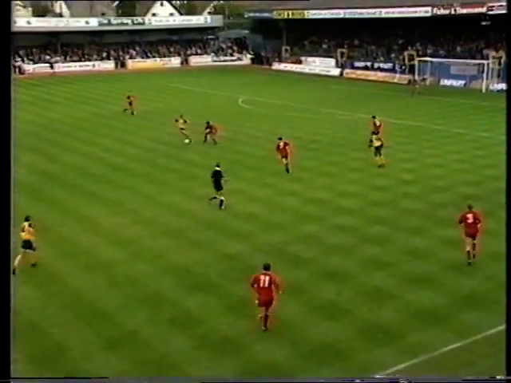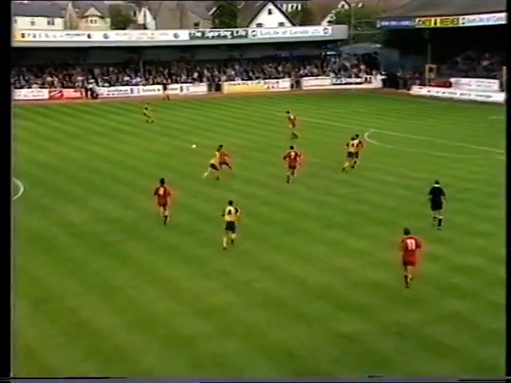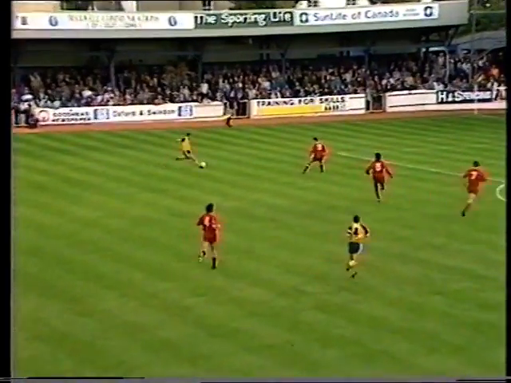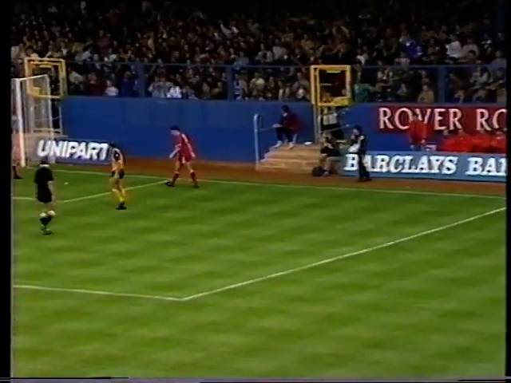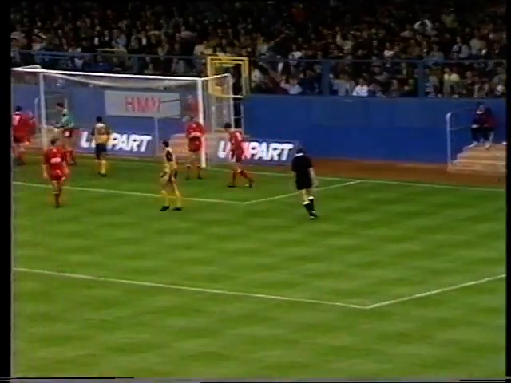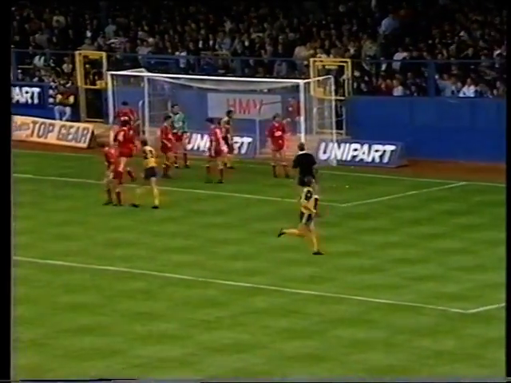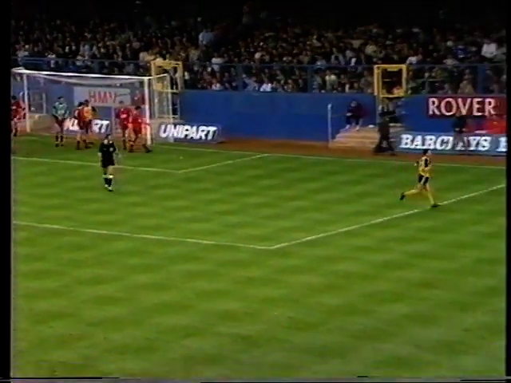Inside to Foley, a good ball. Plays it back to Lewis. Lewis out to Simpson. Very good ball indeed. A lovely cross there. Foley just couldn't get to it, but it was off McLaren. Goes behind for Oxford's third corner of the game.